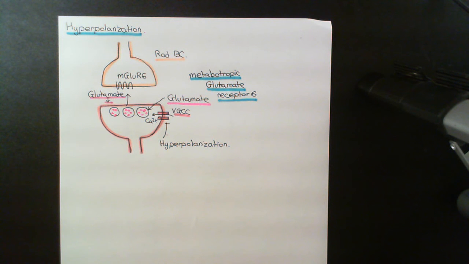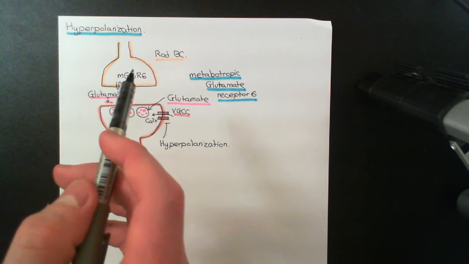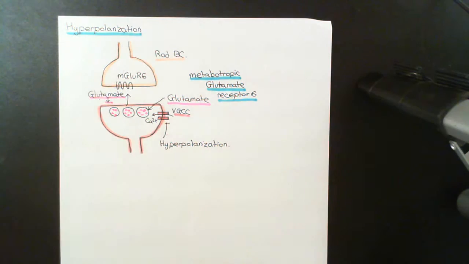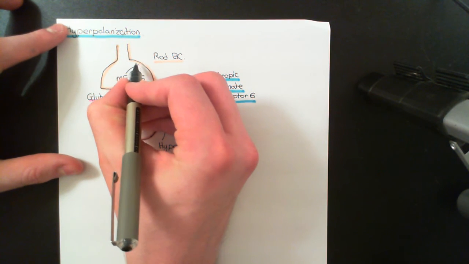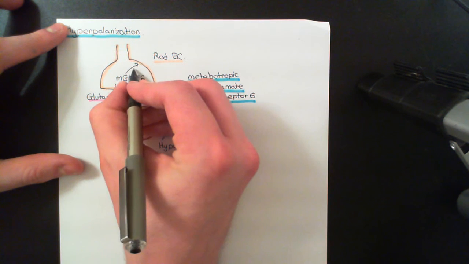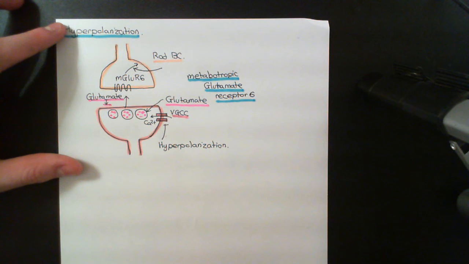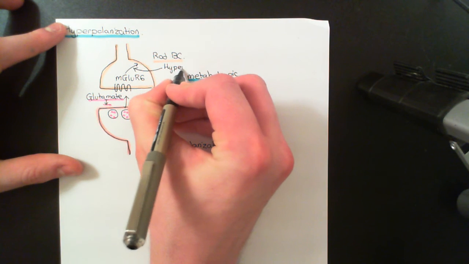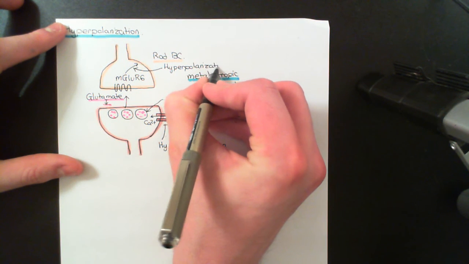Now this will activate G protein coupled receptor pathways inside this cell, and it will lead to the hyperpolarization of the electrical potential difference across the cell membrane of this cell. So I'm not going to go through the G protein coupled receptor pathway downstream of mGluR6 here, but just like the G protein coupled receptor pathway that we've seen inside the photoreceptors, it's actually going to lead to hyperpolarization of the electrical potential difference across the cell membrane of this bipolar cell. So this leads to hyperpolarization.